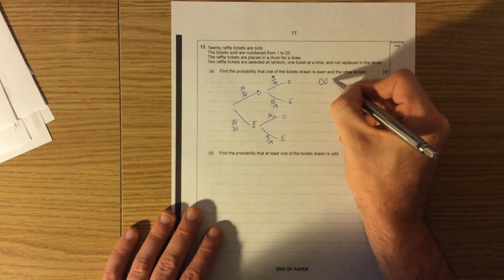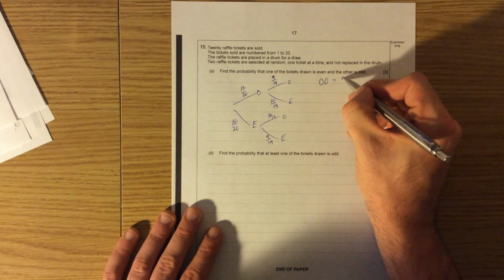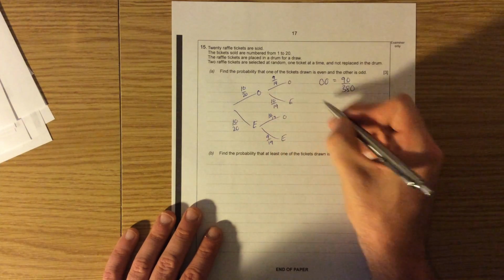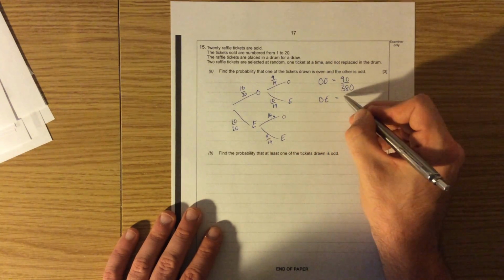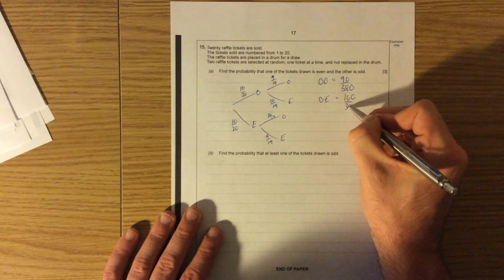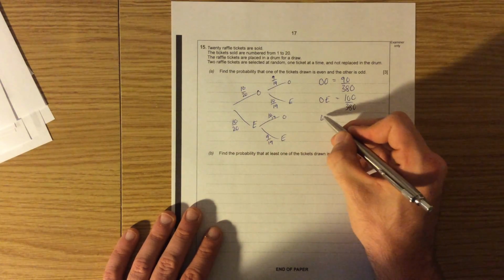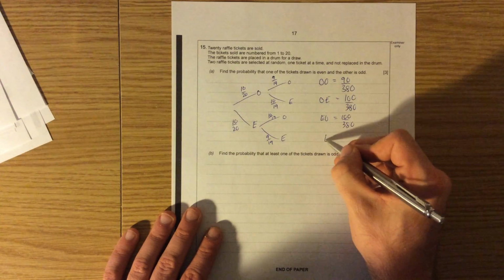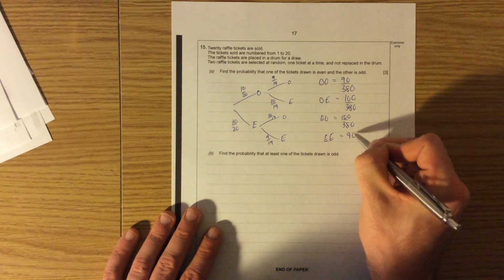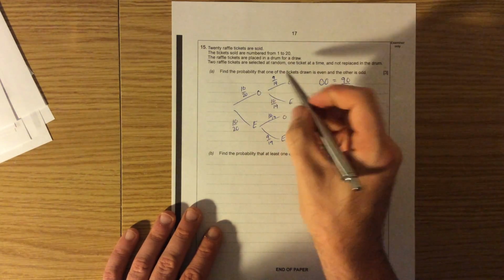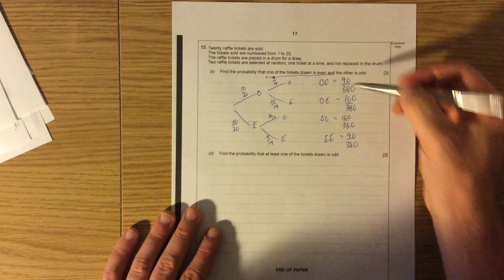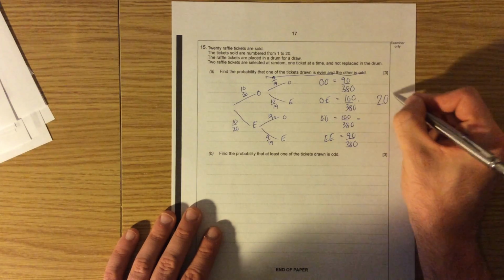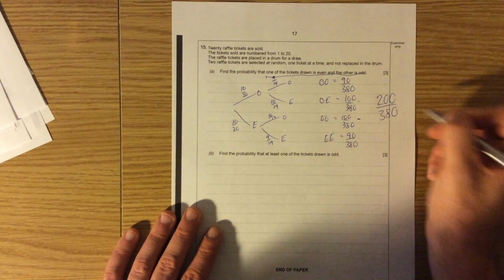So the combination odd odd is 10 times 9, which is 90, divided by 20 times 19, which is 380. The combination odd even is 100 out of 380. The combination even odd is 100 out of 380. And then the combination even even is 90 out of 380. The question says one of the tickets drawn is even and the other is odd. So it could be this one or it could be that one. So my final probability, 200 out of 380.